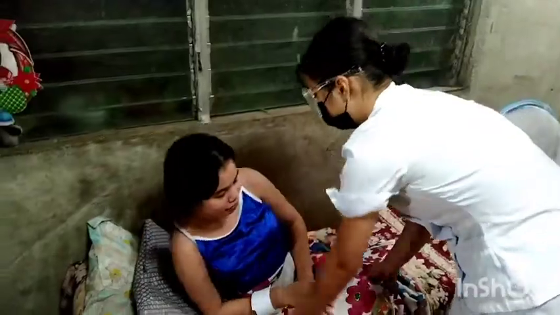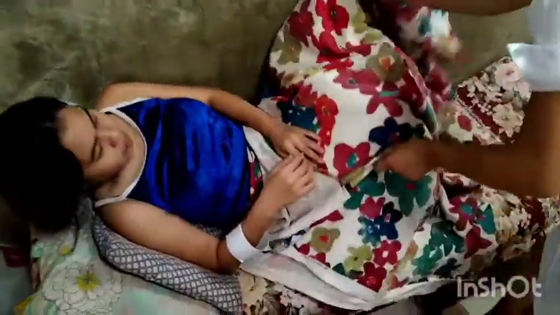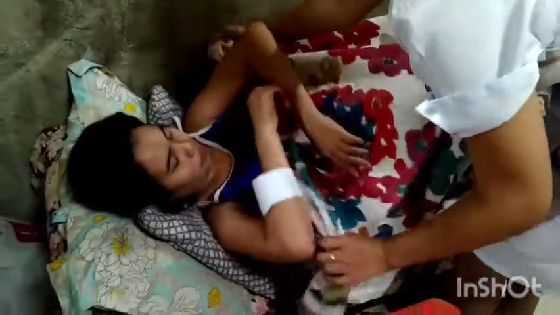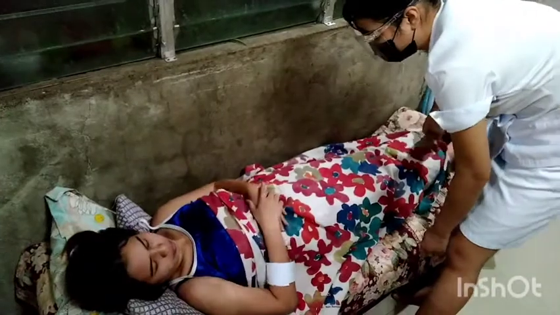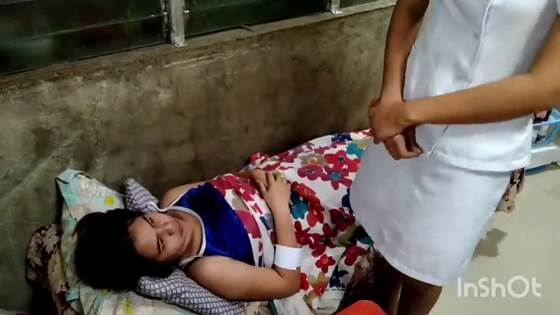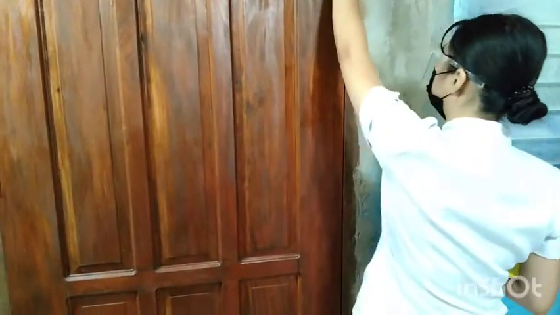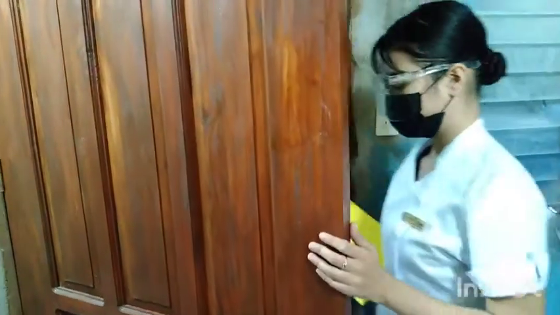After that, perform hand hygiene but leave the patient in a comfortable position. After leaving the patient, perform hand hygiene because hand hygiene prevents the spread of microorganisms.